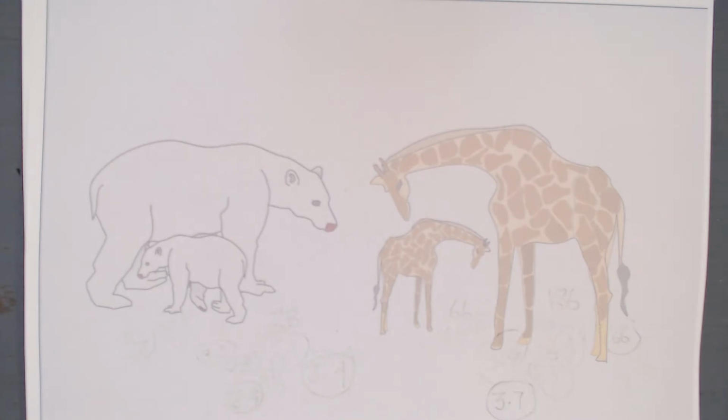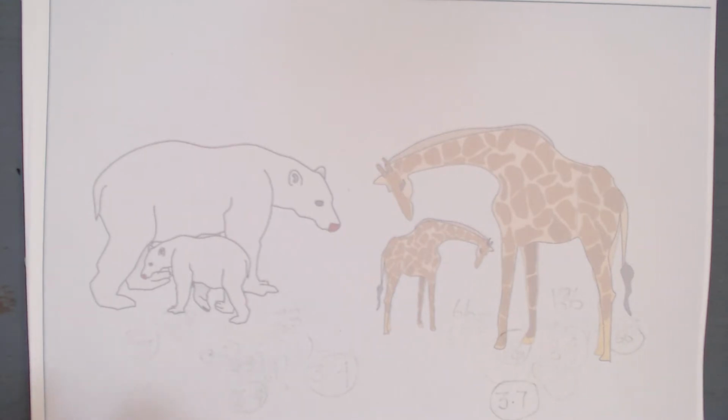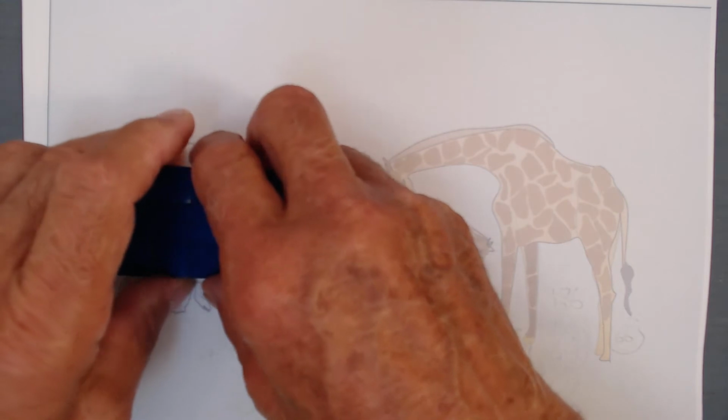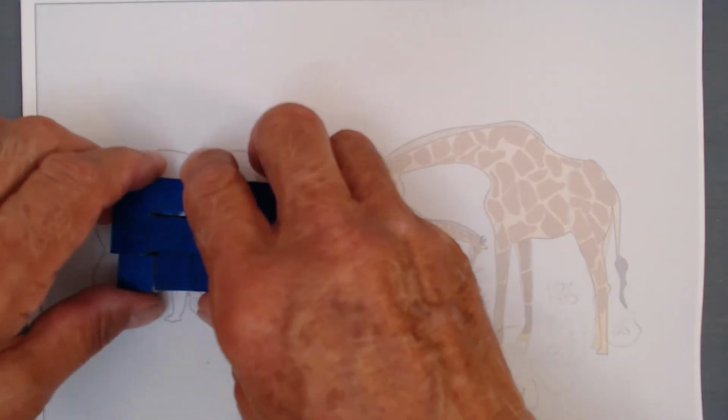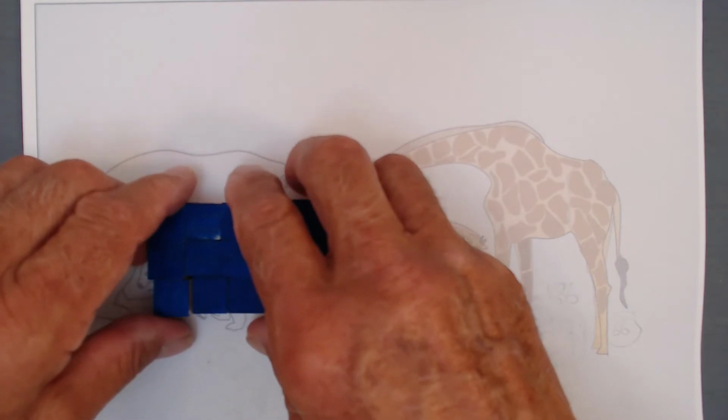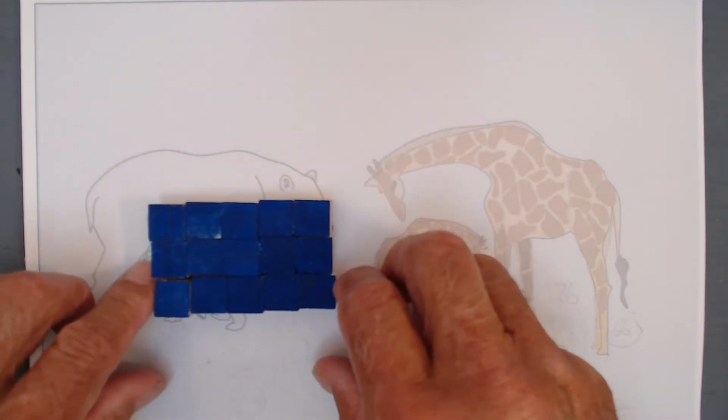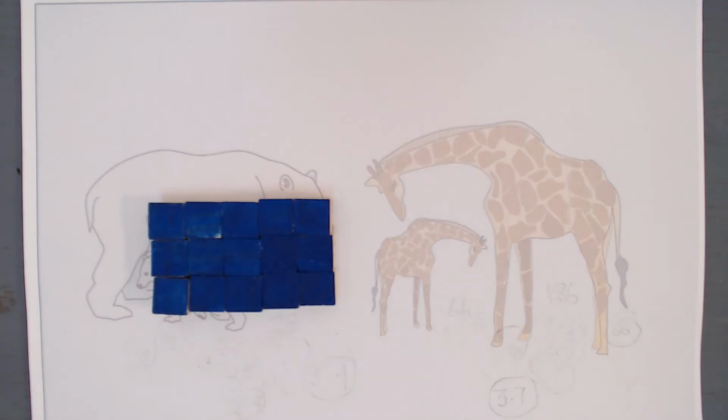And now let's think about the animals. Well, I'm going to start by looking at a pair of animals, one that lives in a cold climate and one that lives in a hot climate. So here is my animal in the cold climate. And I'm representing the animals by these wooden blocks. And I've got 18 of them there.